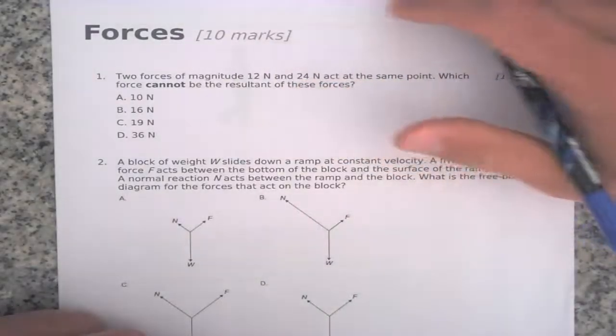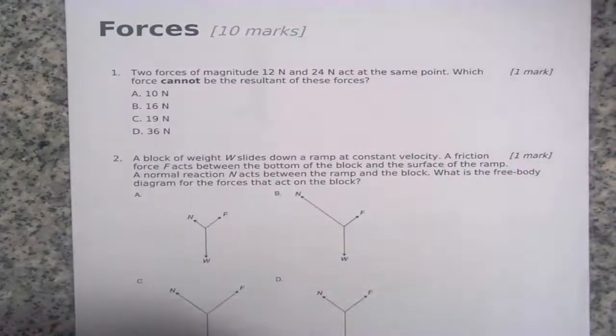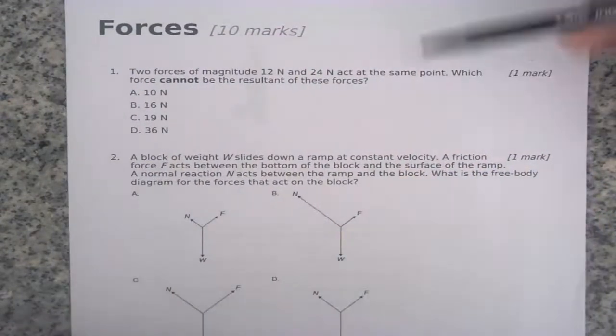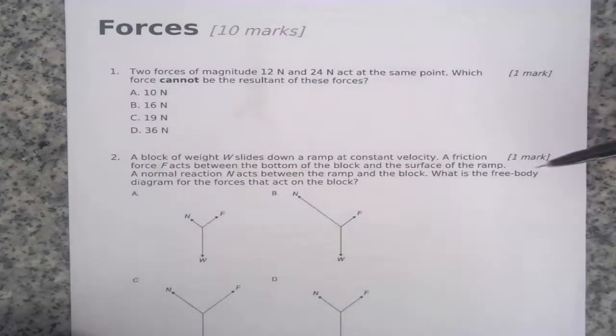Today we'll work on forces, topic 2.2. So let's jump straight into the exercises and see the solutions.